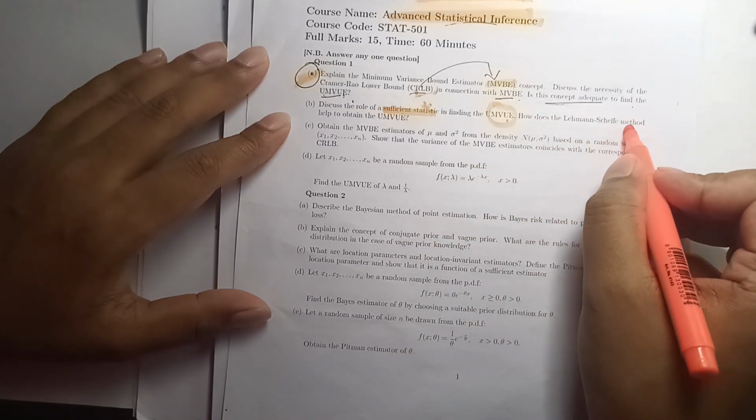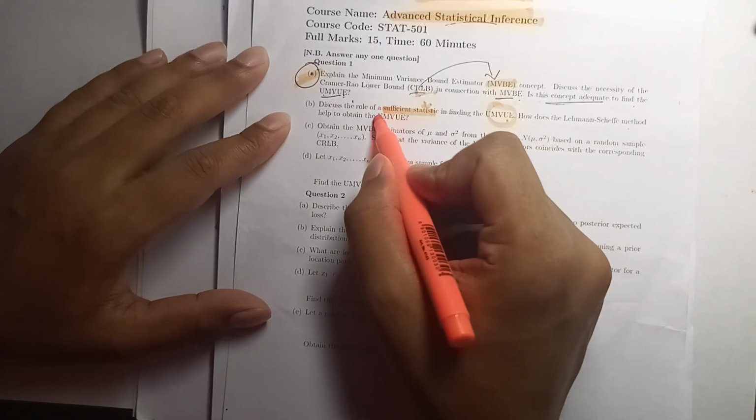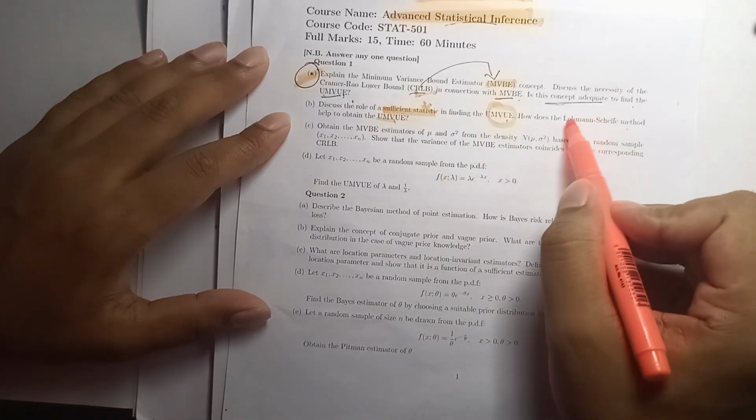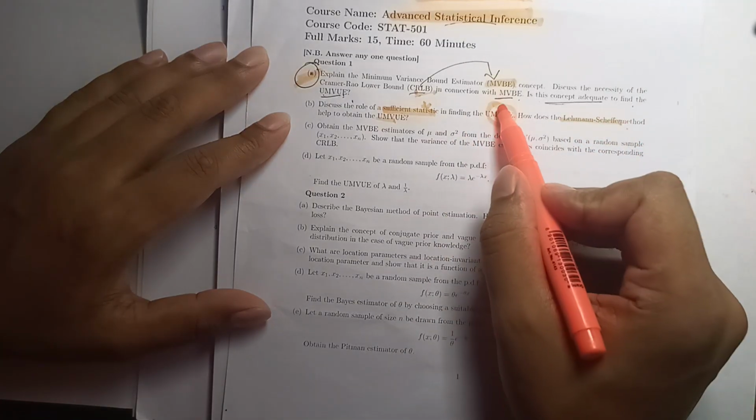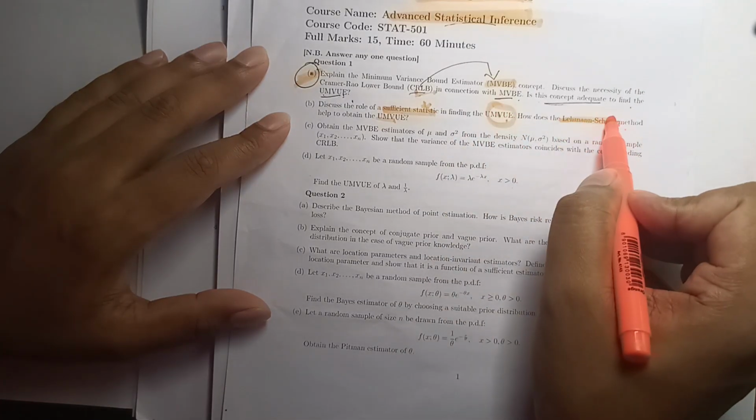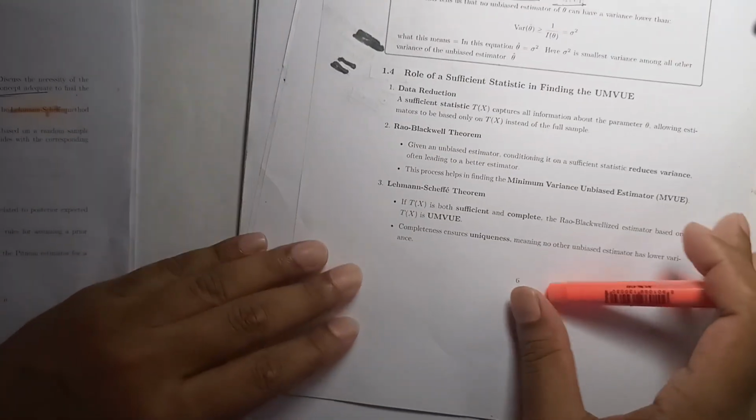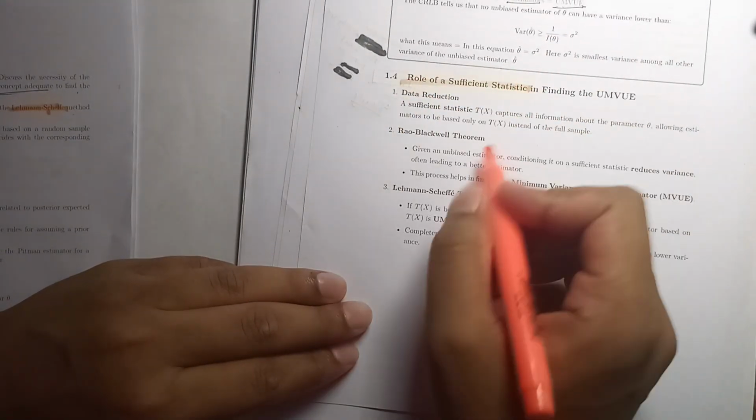How does the Lehmann-Scheffé method help to obtain the UMVUE? Based on the Lehmann-Scheffé theorem, we found this one, and inside this Lehmann-Scheffé theorem, we had sufficient statistics. So let's understand this one. Here are some of the roles that I have written.